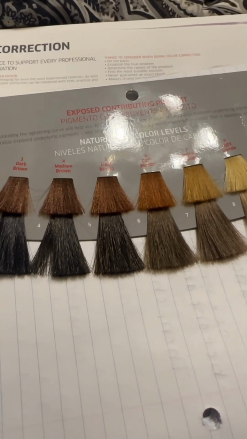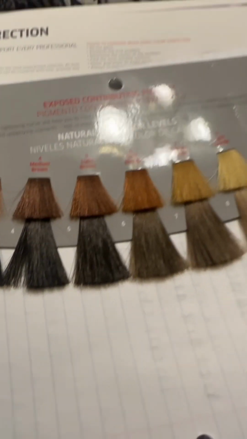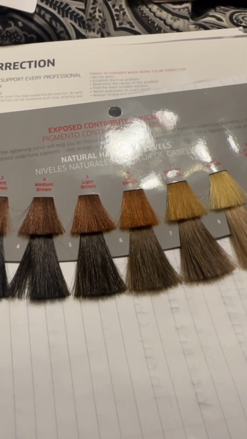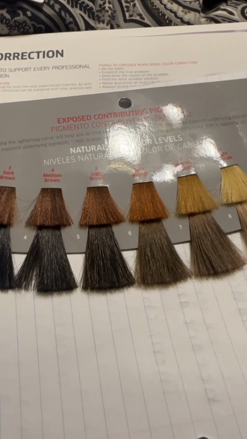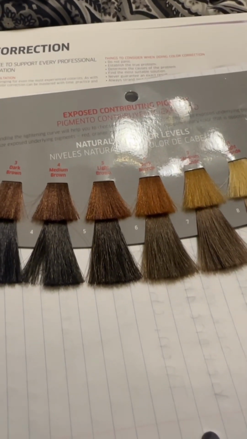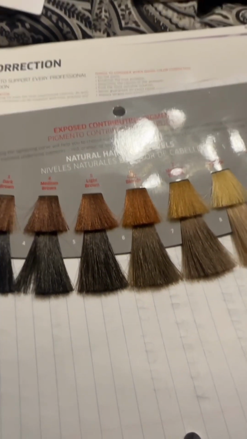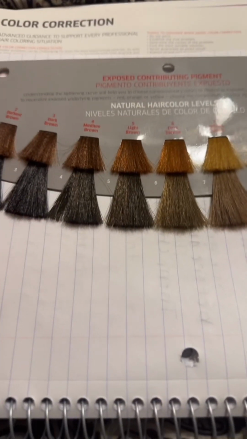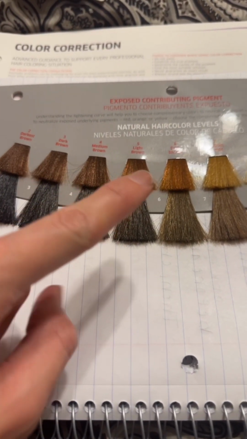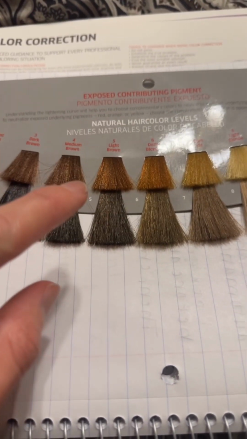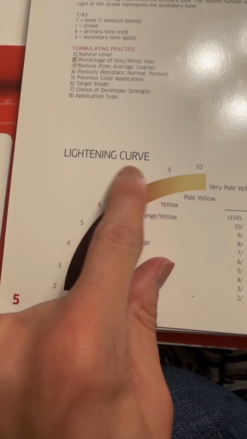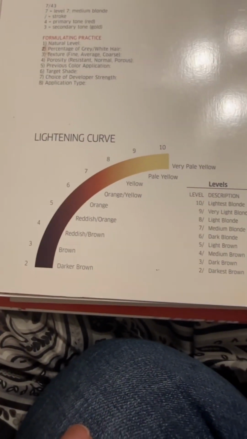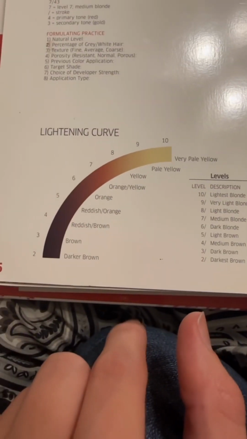Whenever we use lightener, a lot of times the packaging says lifts up to 7 levels or up to 9 levels. When you use lightener, I want you to think of this as a lightening curve, and it says it right here. We don't refer to lightening as lifting through levels.